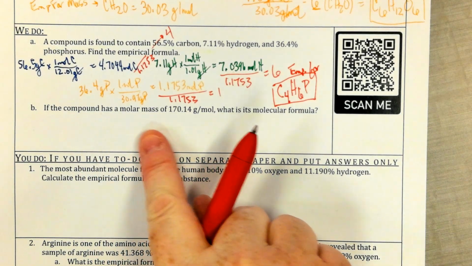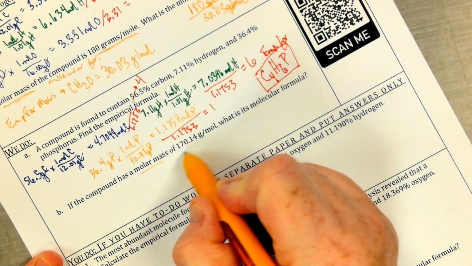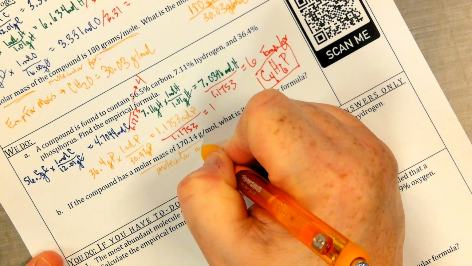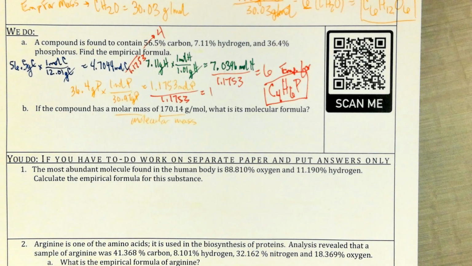So the compound has a molar mass. Again, this molar mass is the molecular mass. We've got to find the empirical mass of C4H6P.